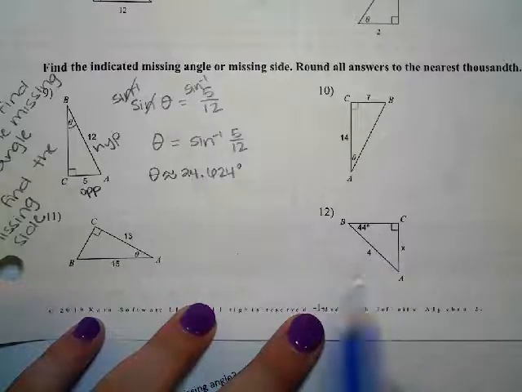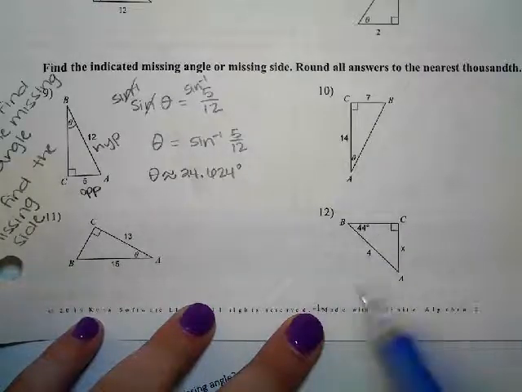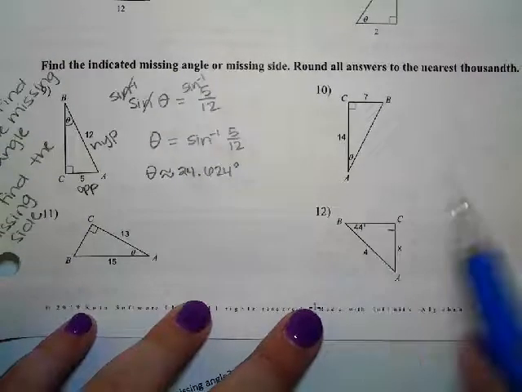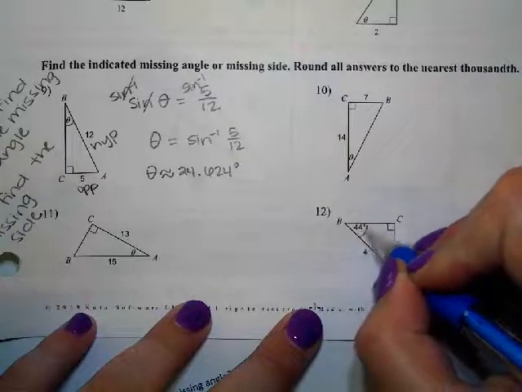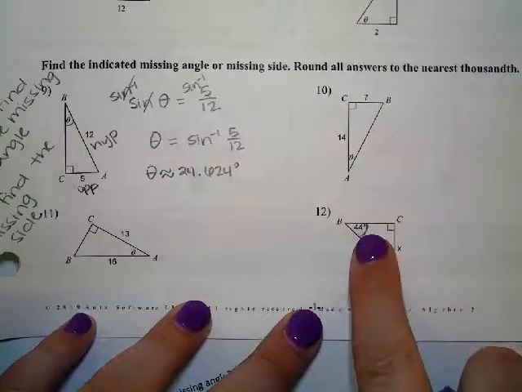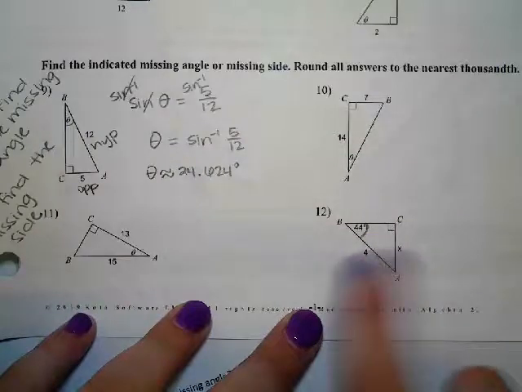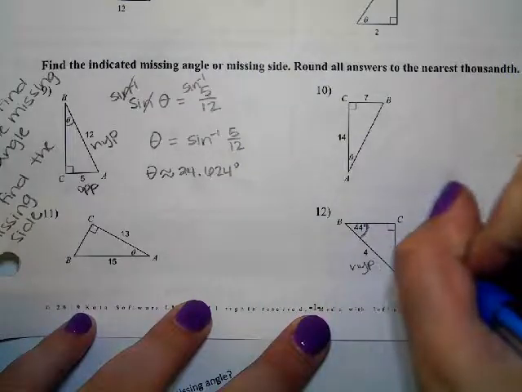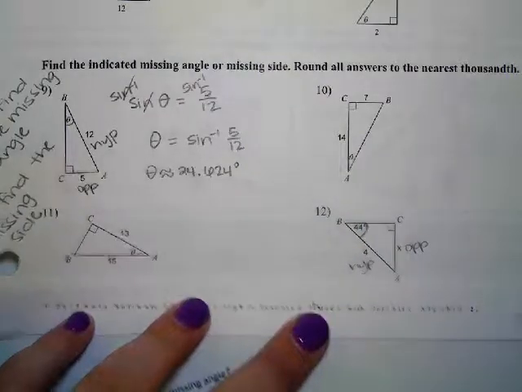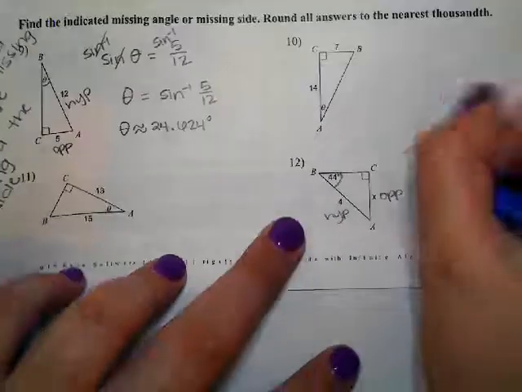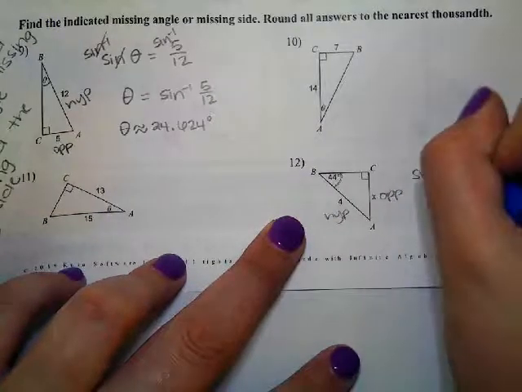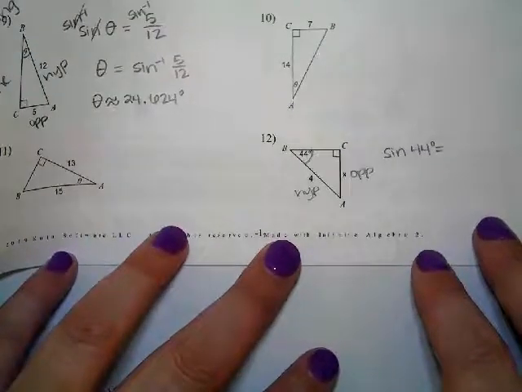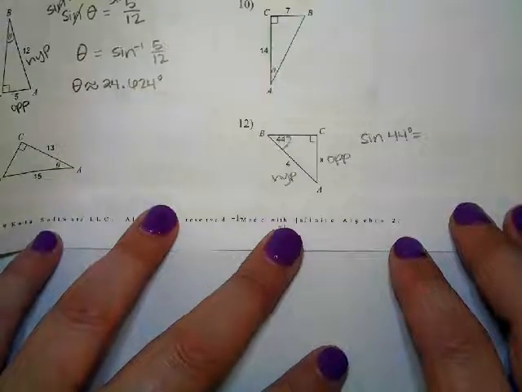All right? So here is the angle that we're looking at. If that's the angle that we're looking at, what's the name of the two sides? Hypotenuse and opposite. And so we're using sine again. So this time, instead of saying sine theta, we're going to say sine of 44 degrees because we actually have an angle measurement. So sine of 44 degrees equals opposite over hypotenuse. So opposite over hypotenuse.